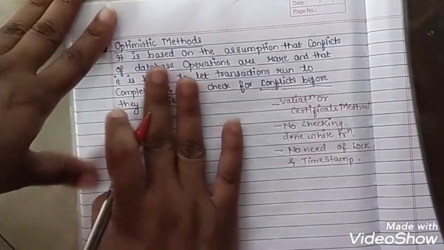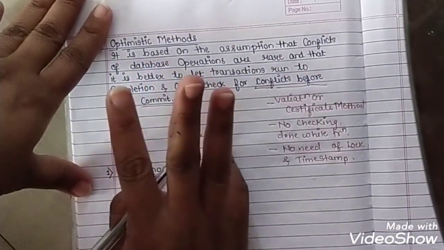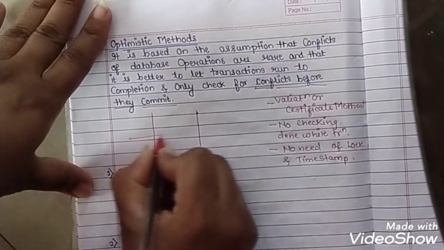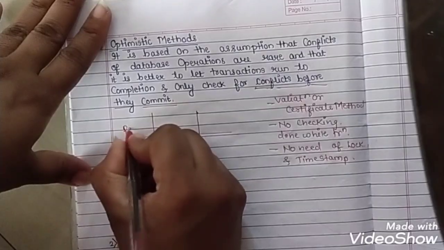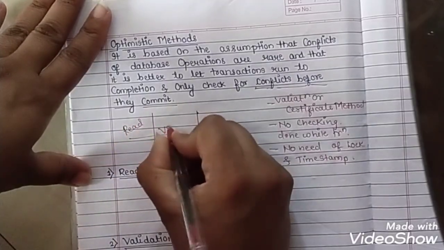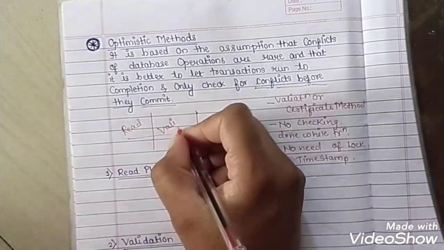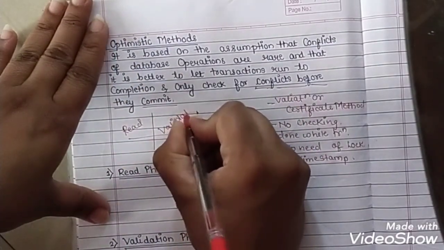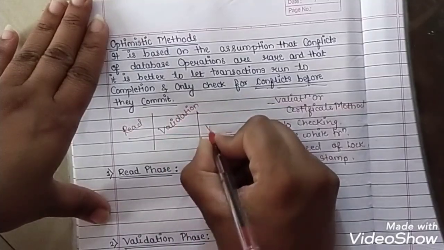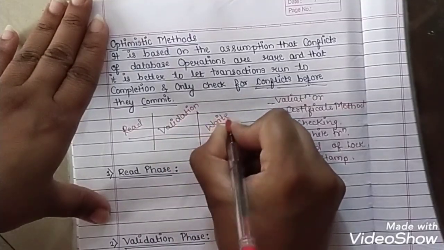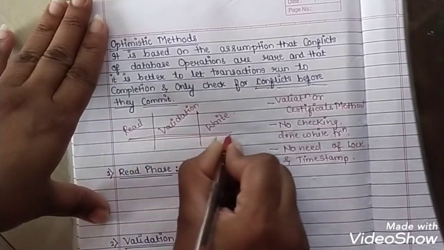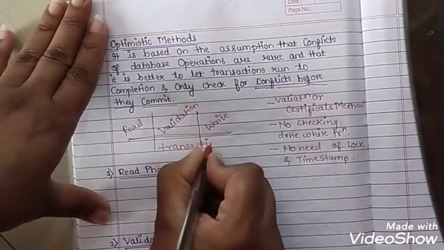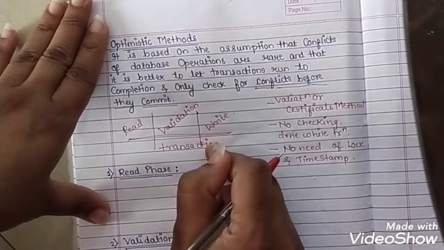So optimistic methods work in three phases. Those phases are read phase, validation phase and write phase. These are the phases that a transaction goes through.